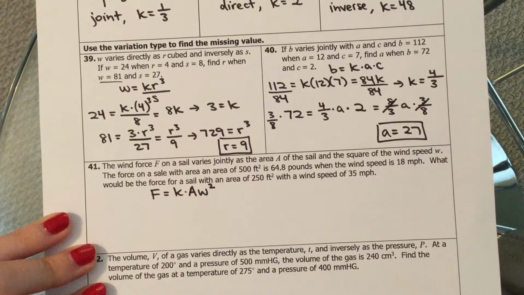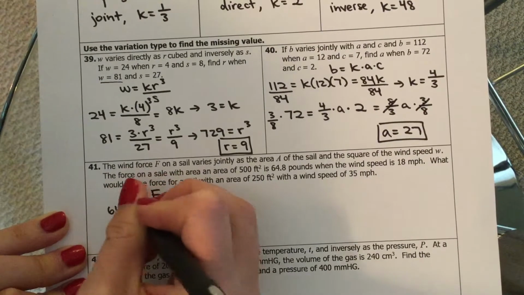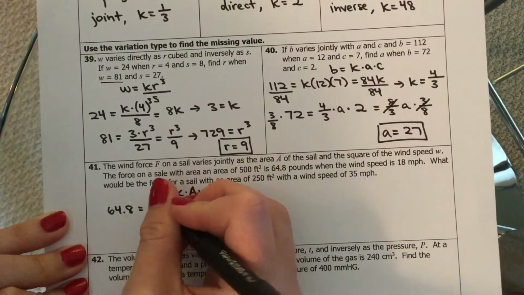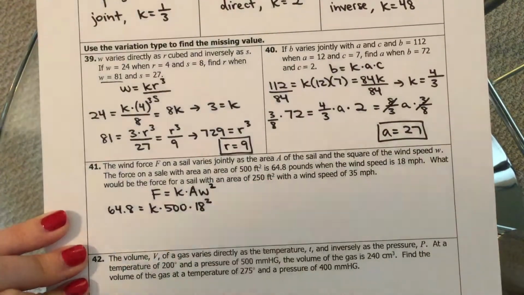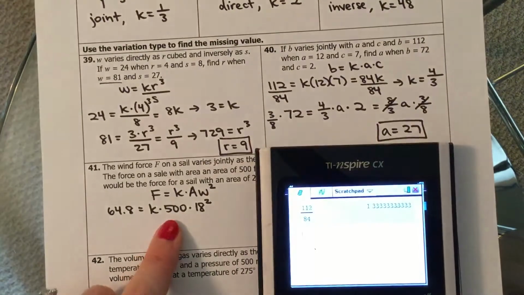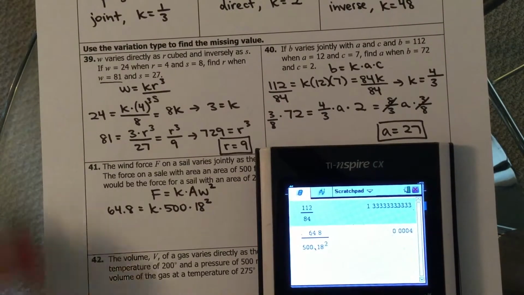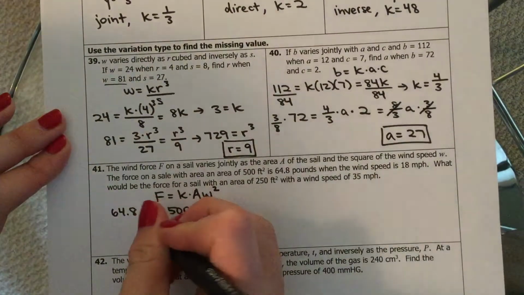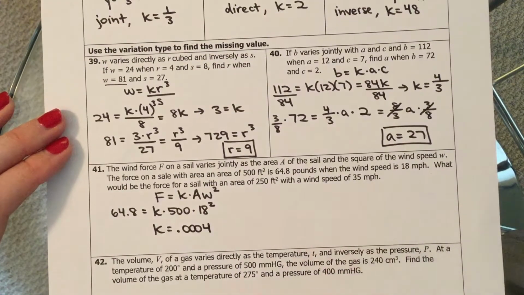So we use all that information to solve for K first. So the force is 64.8 pounds when the area is 500 feet squared and the wind speed is 18 miles per hour. So we sub that all in. So let's get a nice little decimal here. So to get K by itself, we're going to be taking 64.8 and dividing it by 500 times 18 squared. So we get 0.0004. So all those decimals are very important. So K is 0.0004. That's going to help us get a nice accurate answer for the rest of this.